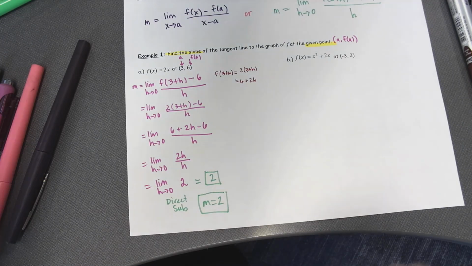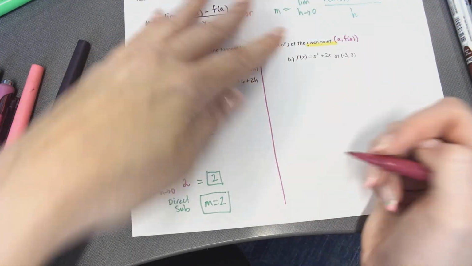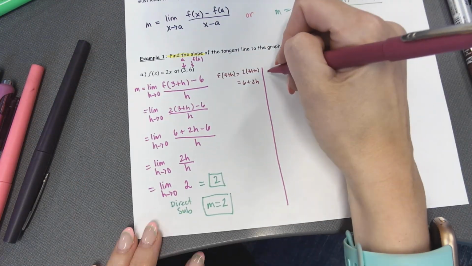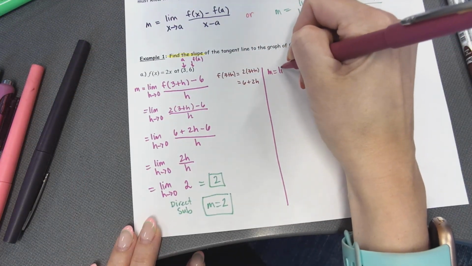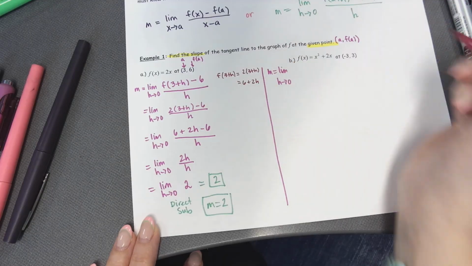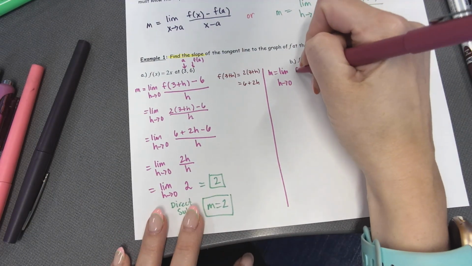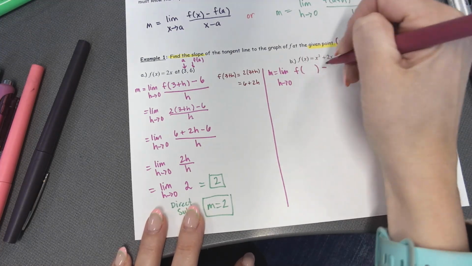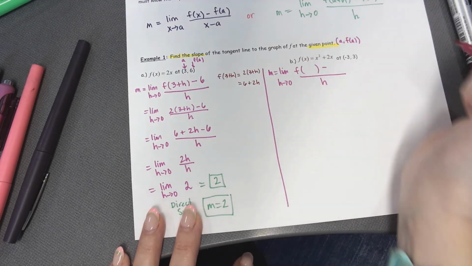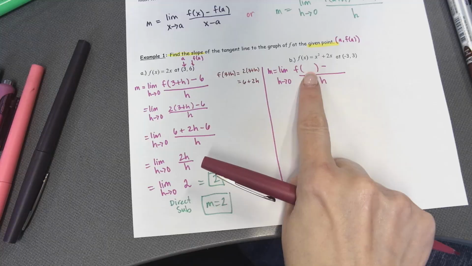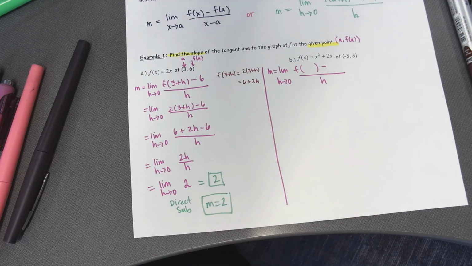All right, so now we're going to do something similar with part B. So we're going to do the slope is the limit as h goes to 0. So it's f of, and then why don't you guys try to plug that in? So instead of a plus h, what are you going to plug in there?